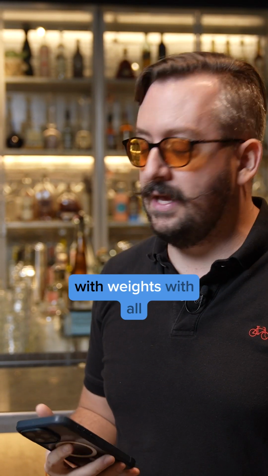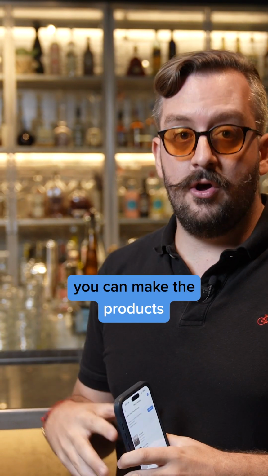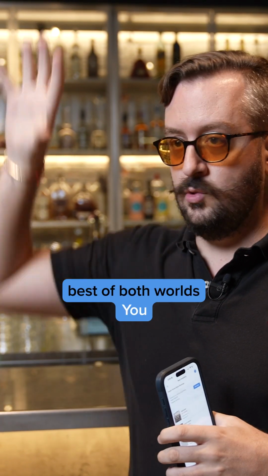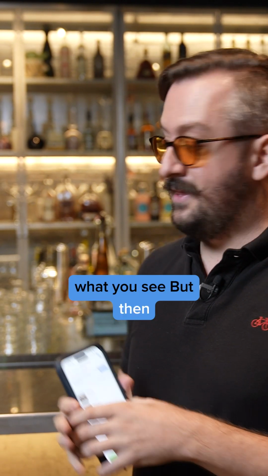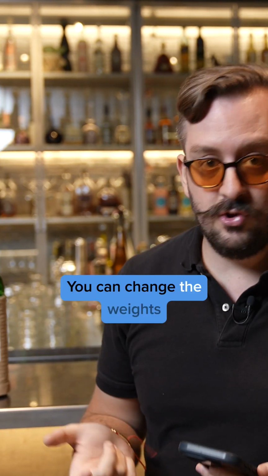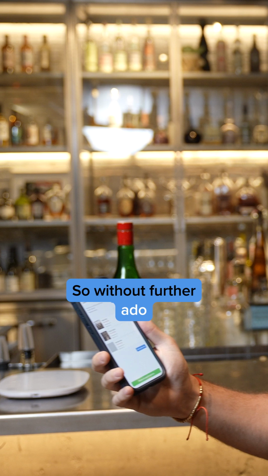So we have 200,000 bottles with images, with weights, with all that stuff. But the beauty is once you start scanning, you can make the products your own. So it's the best of both worlds. You have this database that helps you get set up really fast by scanning what you see, but then once you scan it, you can make it your own, you can update the image, you can change the weights, you can do whatever you want with it, and it stays in your venue. So without further ado, let's jump into it.